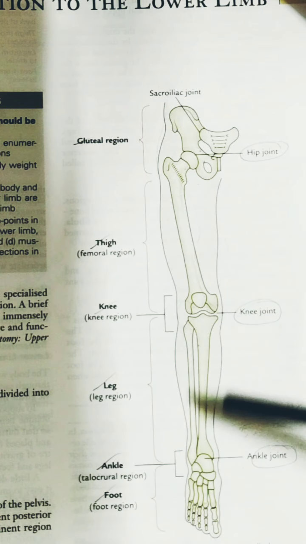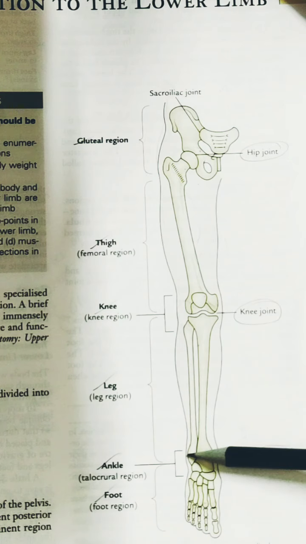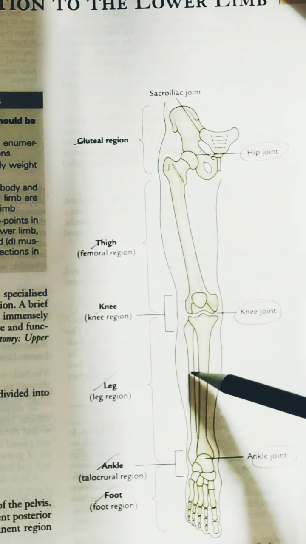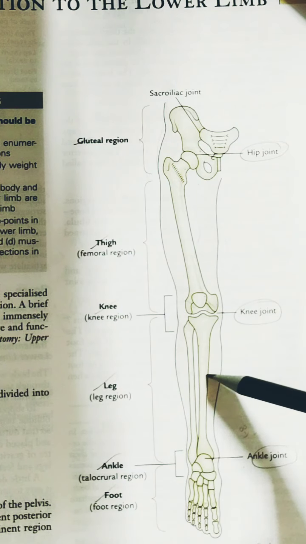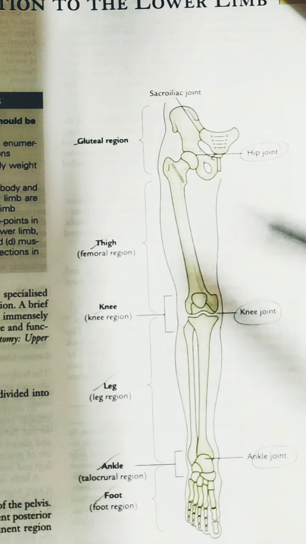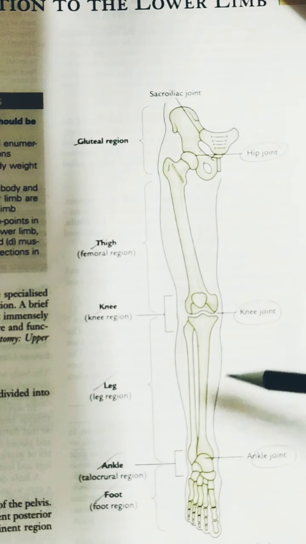Next we'll speak about the leg region. So this is the leg region. It is also quite a bit longer. There is the presence of the fibula as well as the tibia. Fibula is present laterally and tibia is present medially. Then there is also the presence of calf muscles in this region.